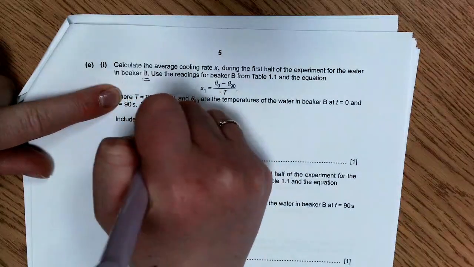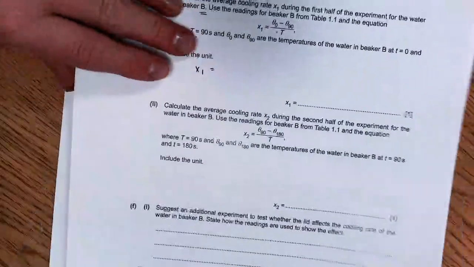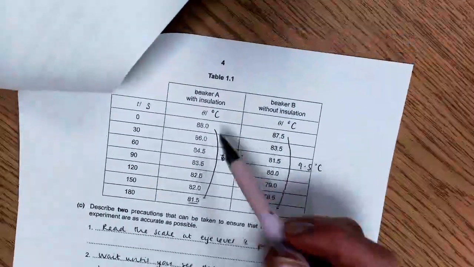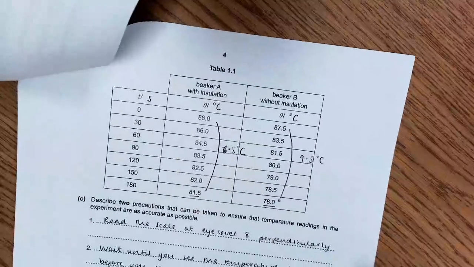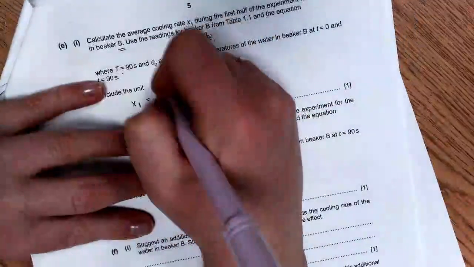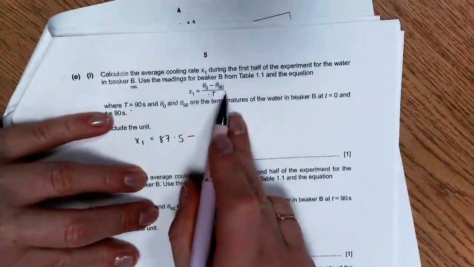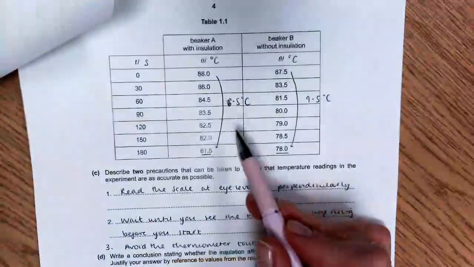So X1 is going to be equal to theta naught for beaker B. If we go back to the table, the temperature at naught for time for beaker B was 87.5. And the temperature at 90 seconds was 80.